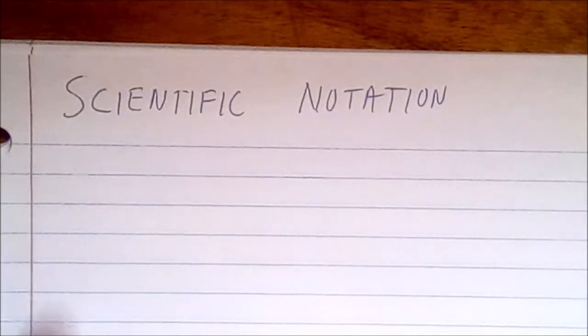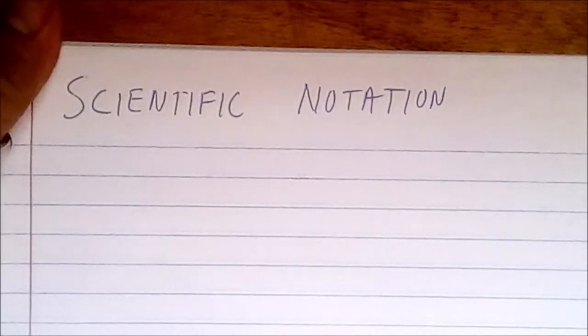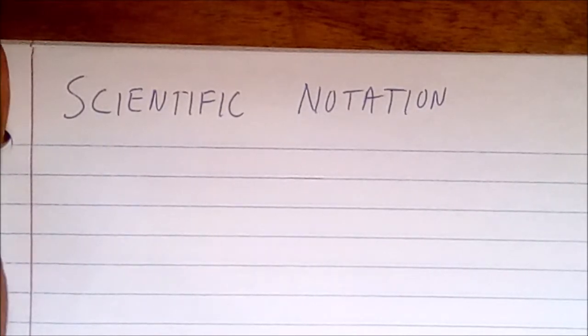What is the purpose of scientific notation? What is scientific notation? Well, here we'll be learning about parts of the scientific notation, the reason why we need to use scientific notation, and how we convert scientific notation to standard number or standard form, right? So, first of all, let's introduce scientific notation.